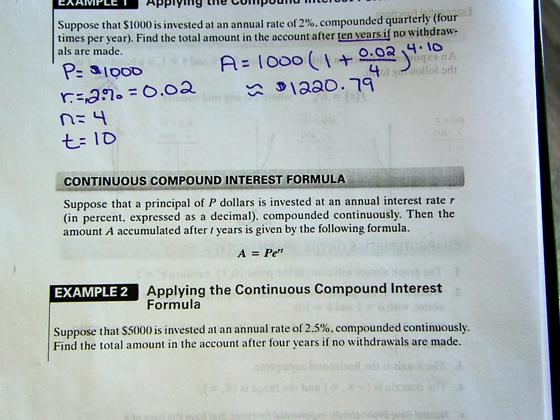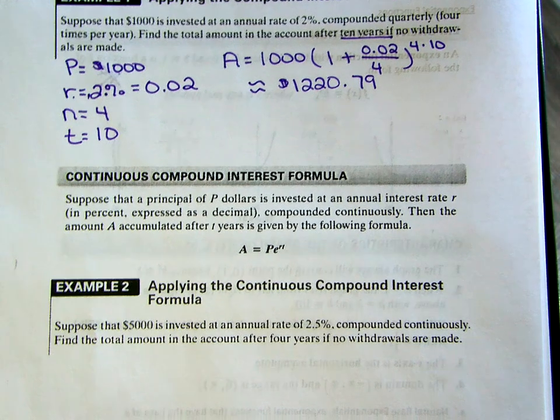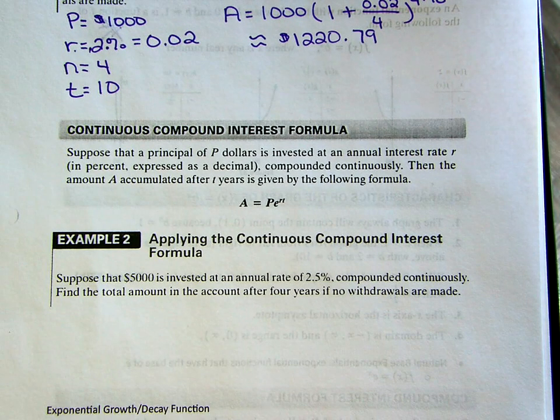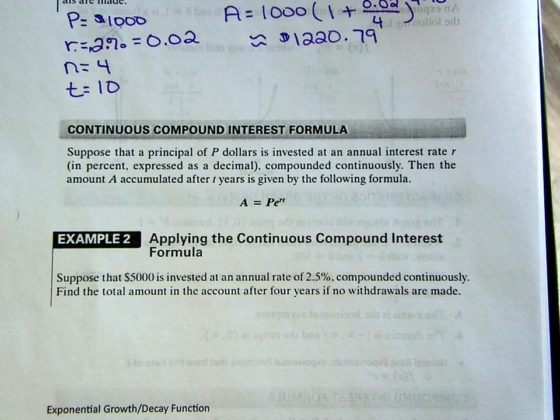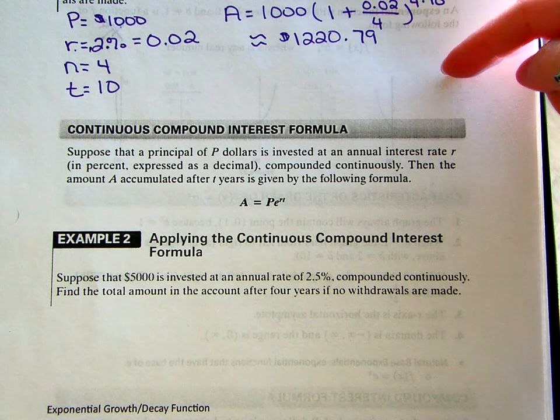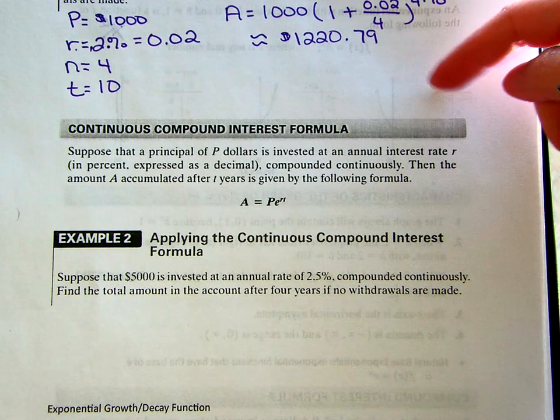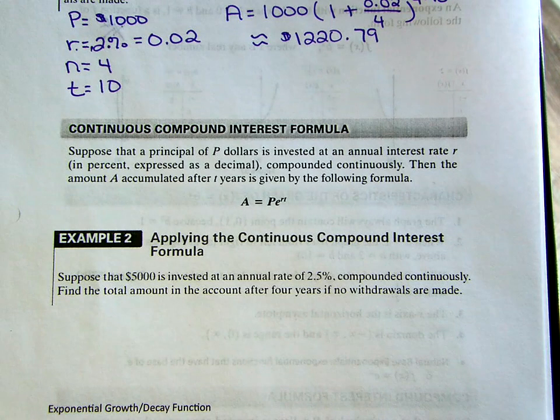All right. There's another form of interest known as continuously compounding interest. If you are investing money, this is what you want to see. You want something that compounds continuously because every second it's accruing more and more money. Before, this was only accruing 4 times a year or every month, depending on what it says in your problem. But when you compound continuously, you're building money faster.